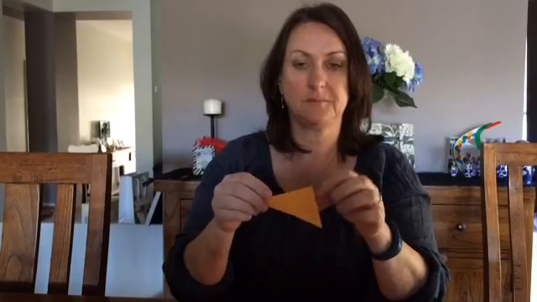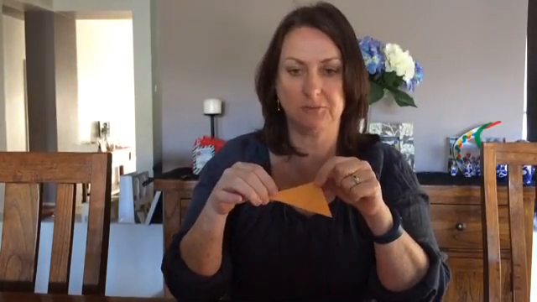What about this triangle? Ted, how did you go with your triangle? Do you think we can fold your triangle in half? No. So your triangle is not symmetrical, or you can call it asymmetrical. There's no line of symmetry.